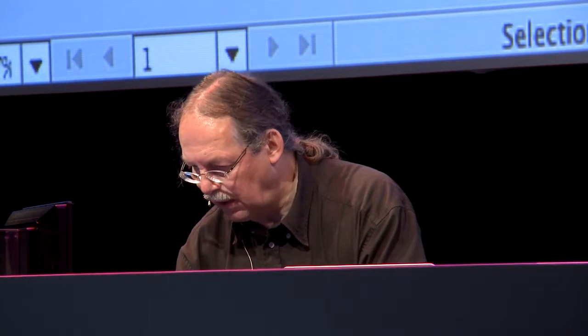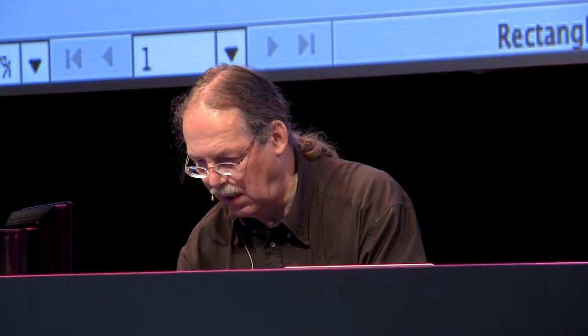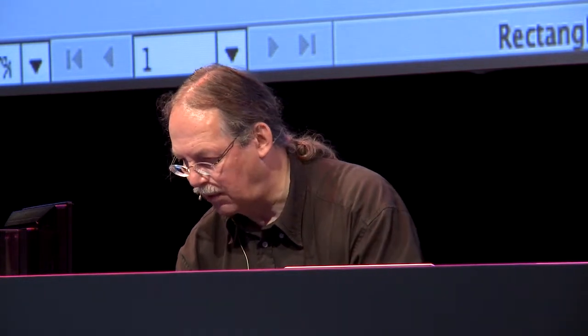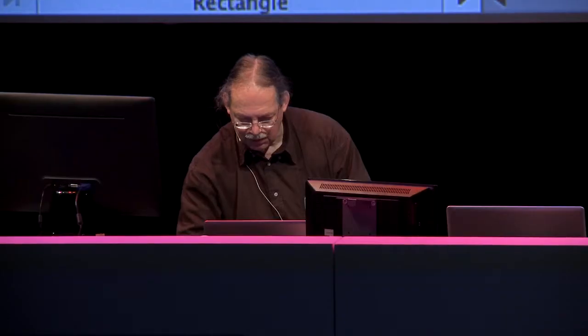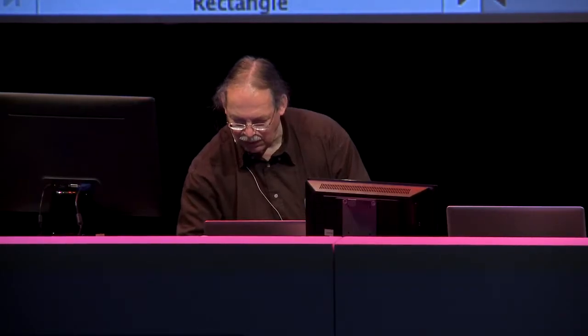And when I'm done, I just delete the original, and I have a new pattern, and every object I make, I can fill with that particular pattern. If I want to edit the pattern, just double-click it. Oops, that's a rectangle. Just double-click it.